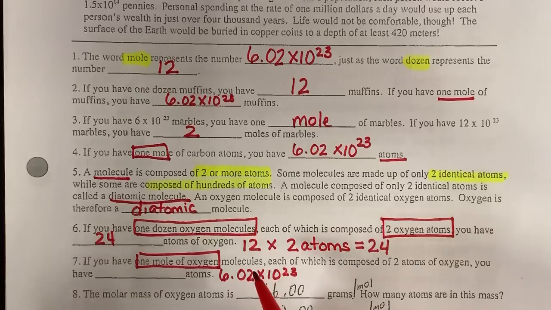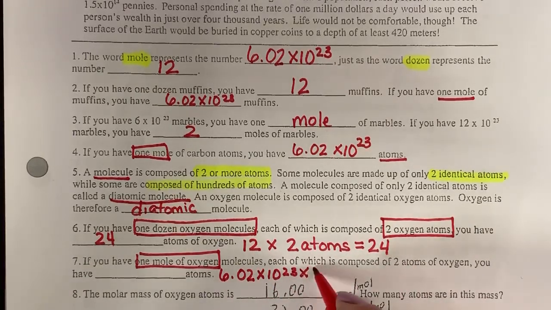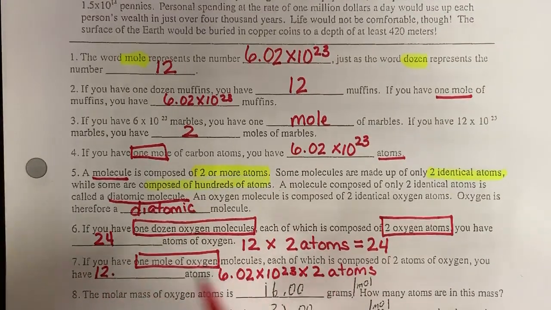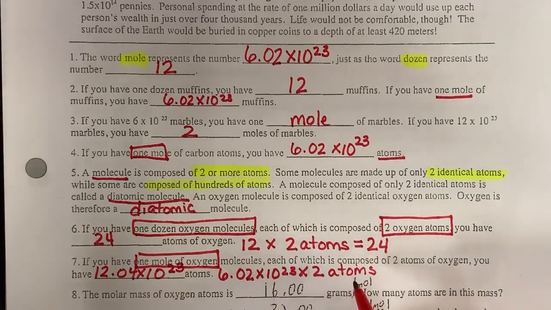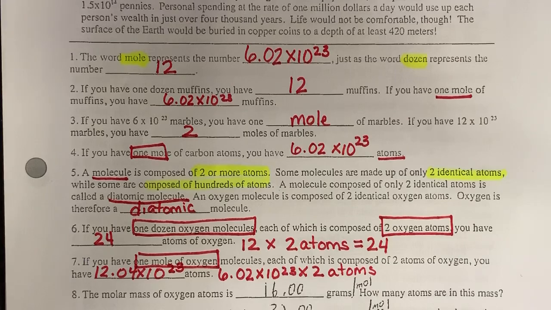If I know that each molecule of oxygen has 2 atoms of oxygen, 6 times 2 is 12, so I would have 12.04 times 10 to the 23rd atoms of oxygen. Okay? So a dozen is always 12, a mole is always 6.02 times 10 to the 23rd.